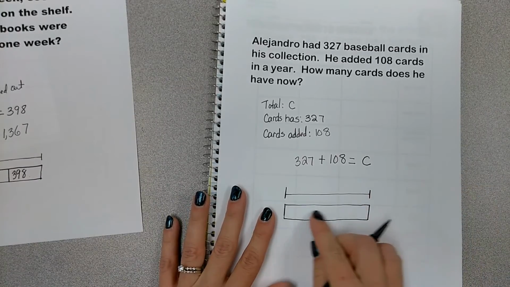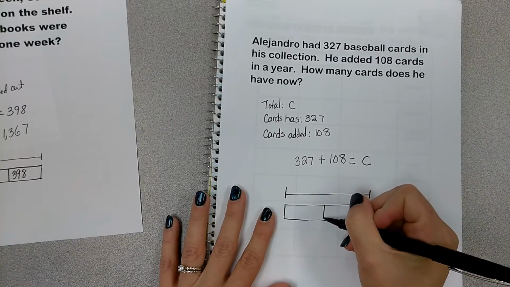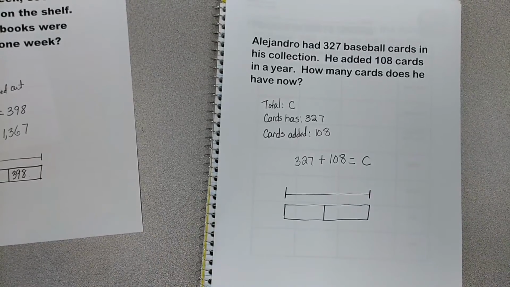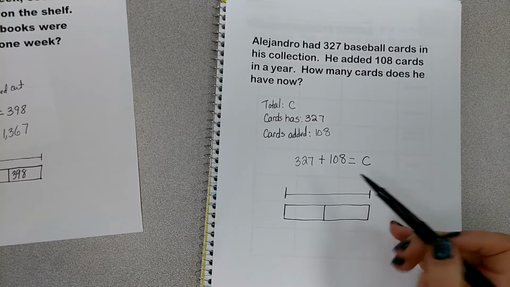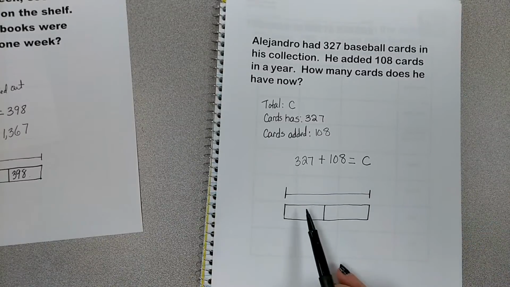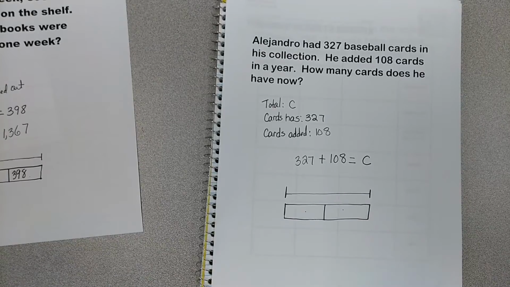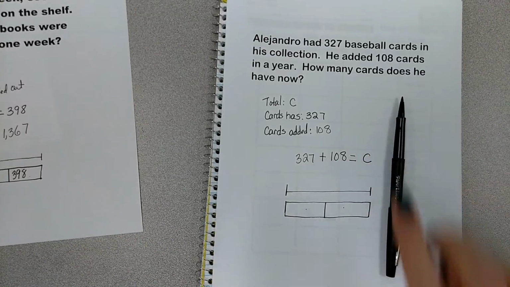We don't necessarily have to cut the parts equal. Sometimes we can and sometimes we don't. Go ahead and put the parts. Put something here, put something here, put something here. Make that happen.